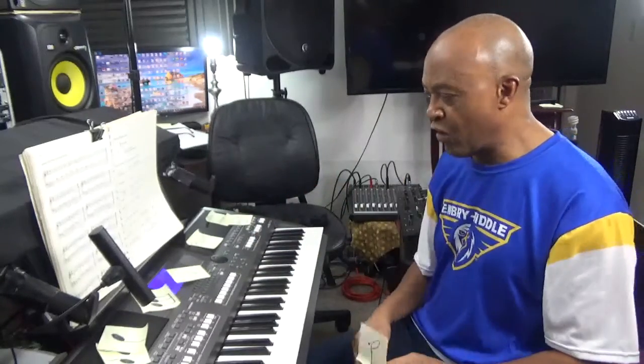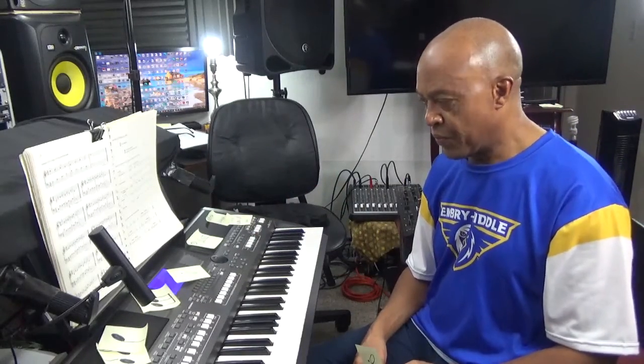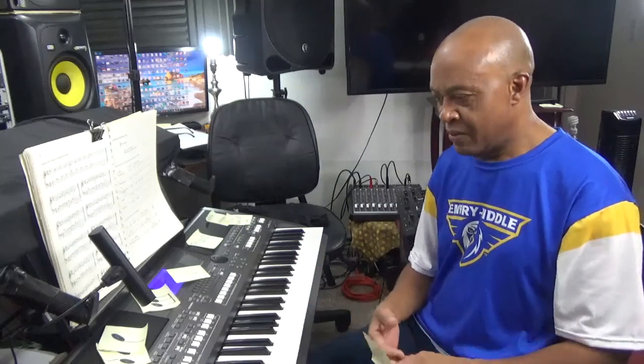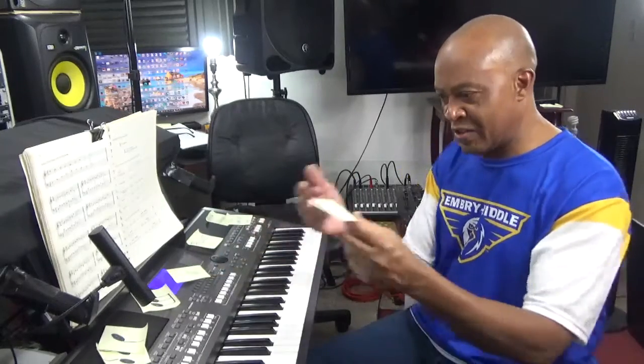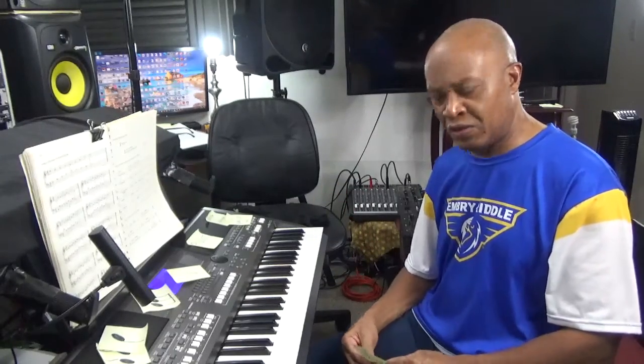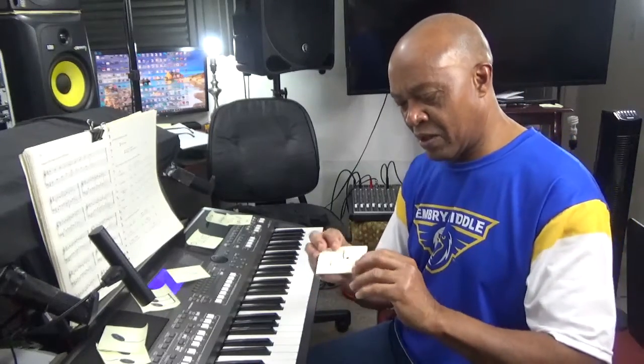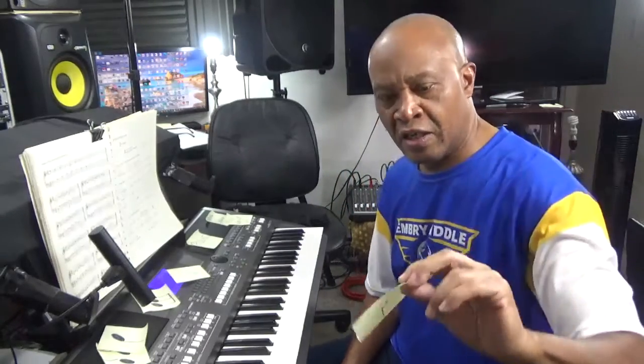Whoever is writing the music, the composers, they can play with these things and make them very complex, very difficult to play. But we went over the simple stuff in 6/8.